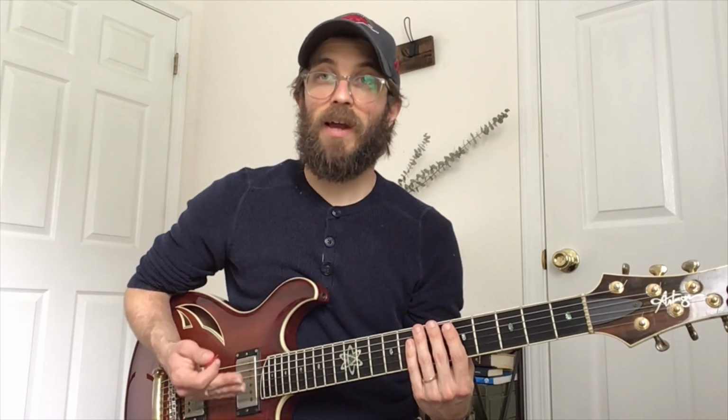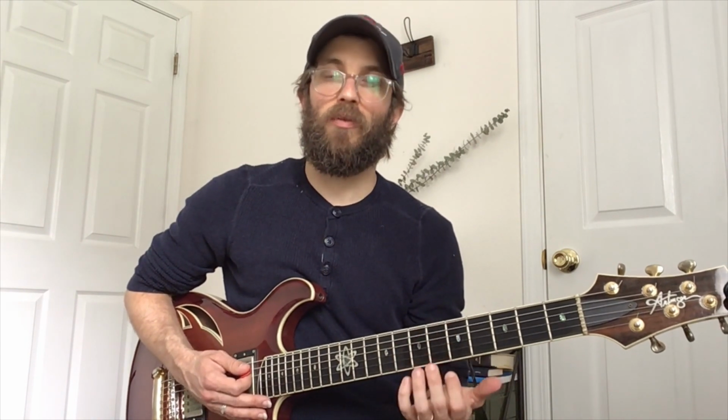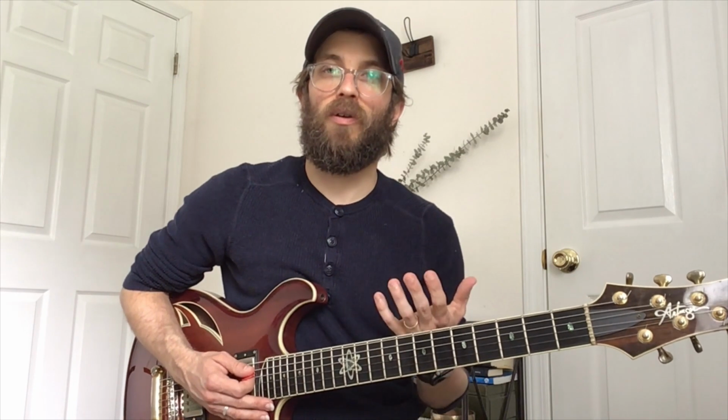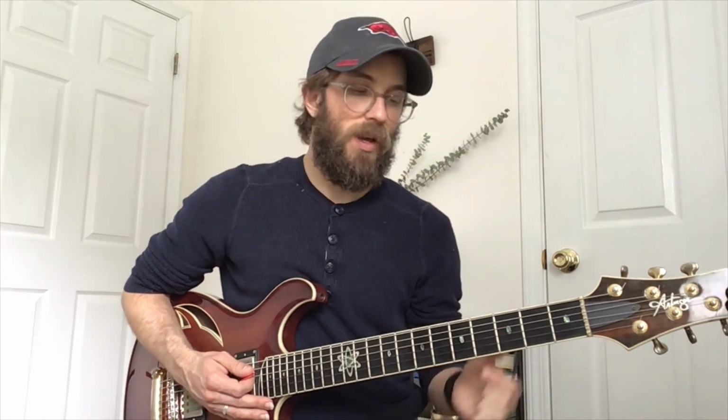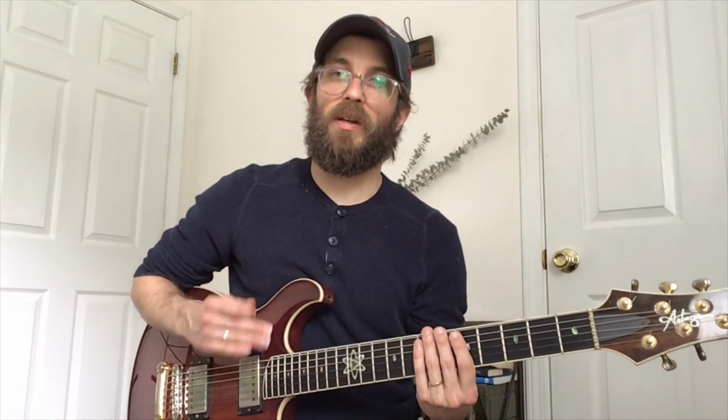The second category of approach notes comes from above the note that we're looking for. So we're going to play a scale tone above the note that is the chord tone. So what scale tone? How do we get the scale tone? It depends on the quality of the harmony.